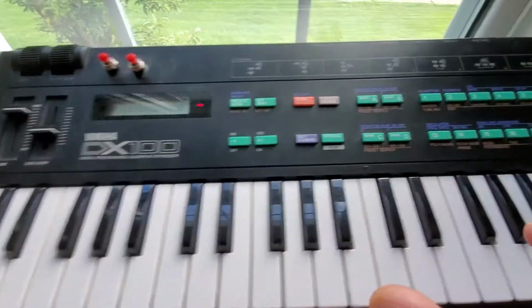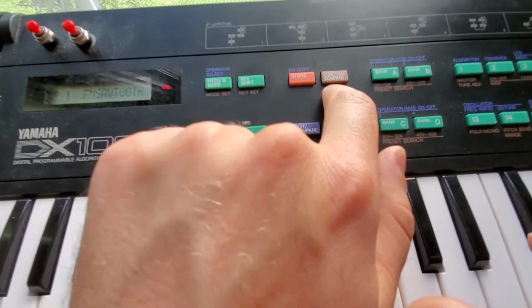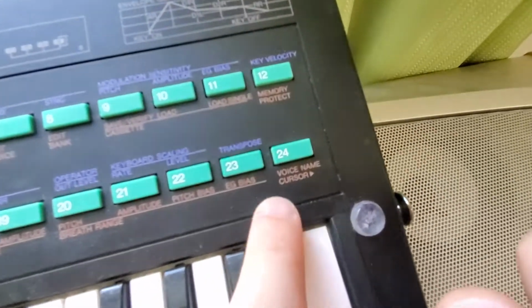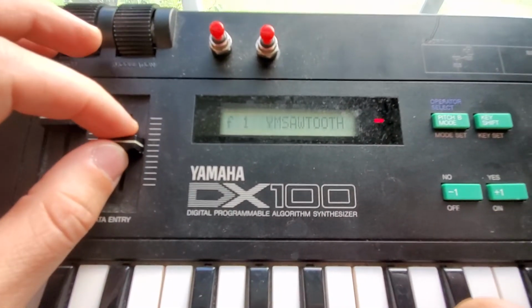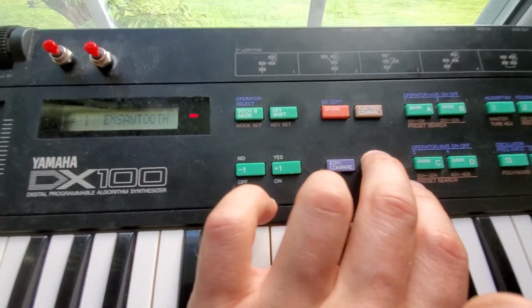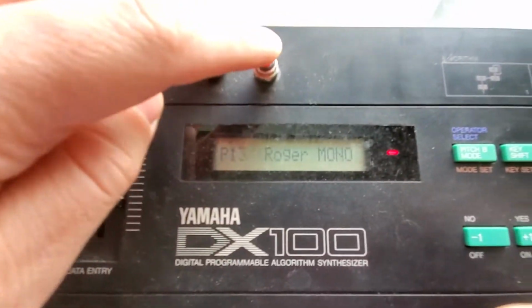There you go. The other thing that you can do is go back and do function compare. Go to number 24 on the DX100 anyway, voice name cursor. This allows you to name it anything. So let me get back into my, just to give you an example. My custom one is Roger Mono and then also Poly.